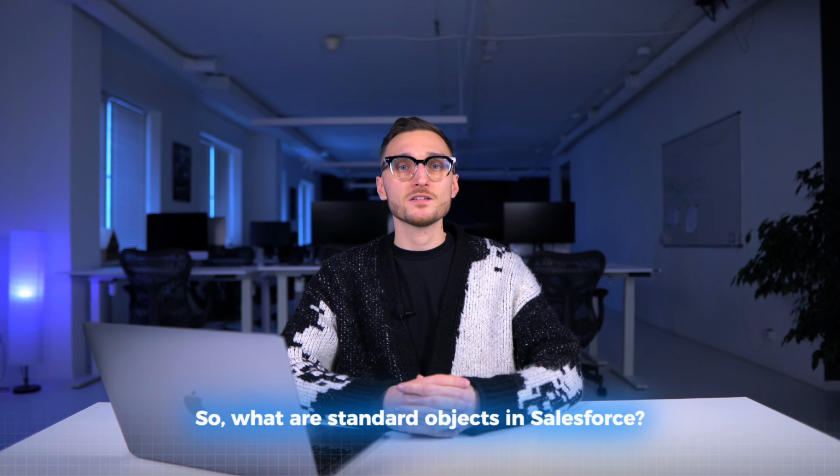So, what are standard objects in Salesforce? Standard objects are the pre-built objects provided by Salesforce, covering the most common business needs. This includes 4 basic Salesforce objects: account, contact, opportunity, and lead. They already come with fields and functionalities that are generally applicable across various industries.